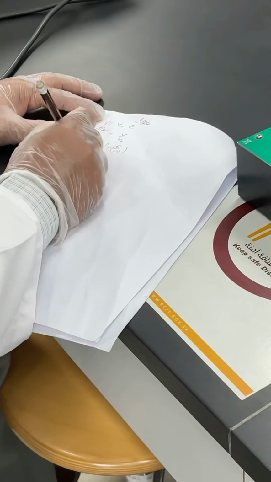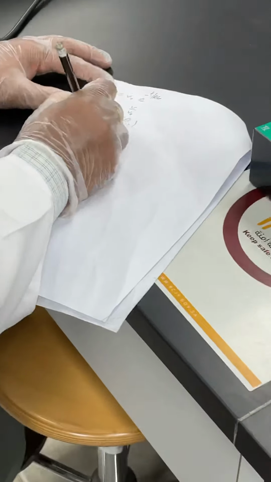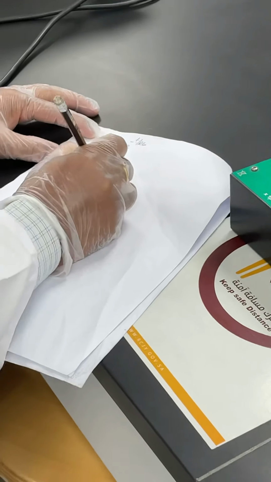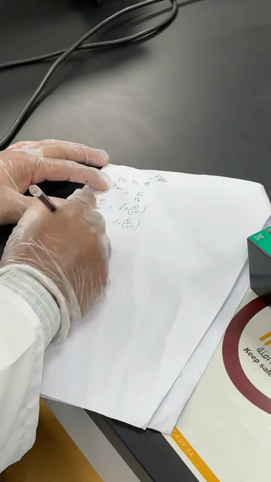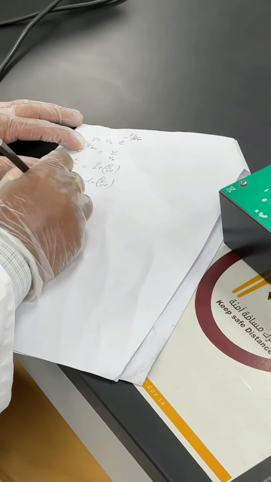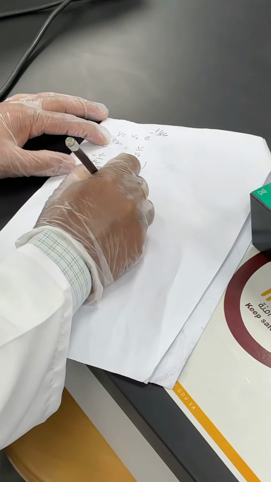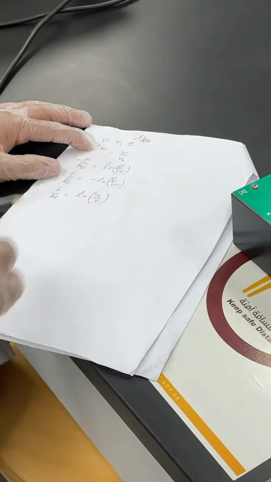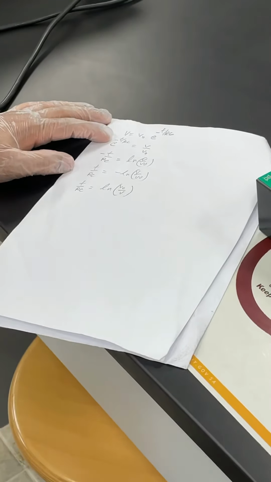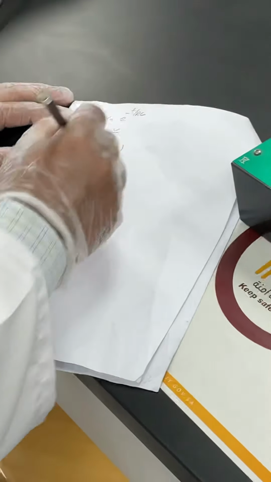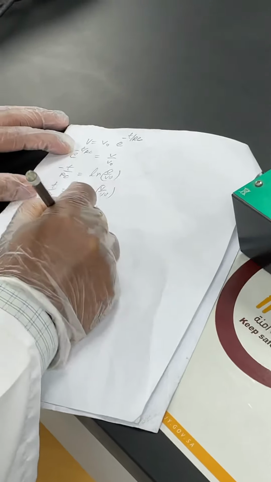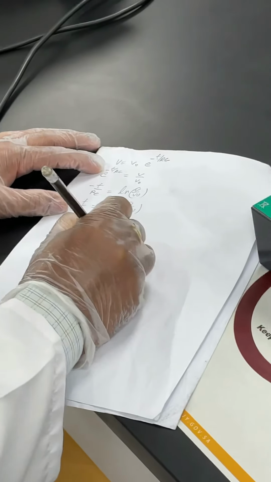Take the minus sign to the other side. T by RC is minus ln (V by V0). Take the minus sign inside. What happens? T by RC is ln (V0 by V). When the minus sign goes inside, it flips. I want to find R. R is equal to T over C times 1 over ln (V0 over V).